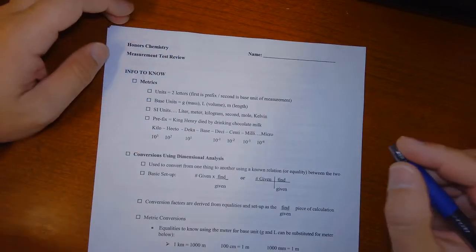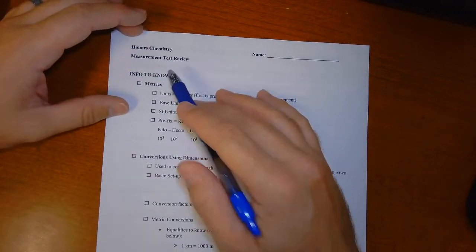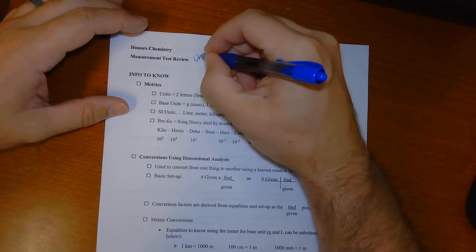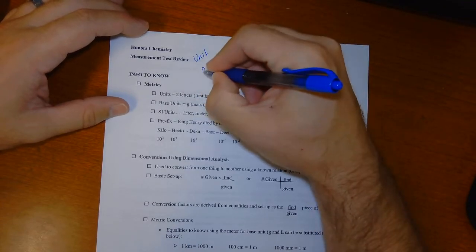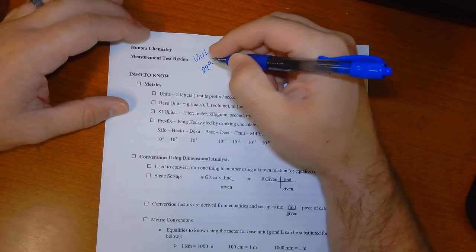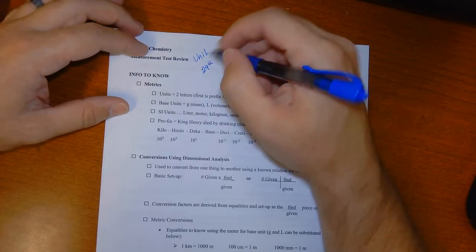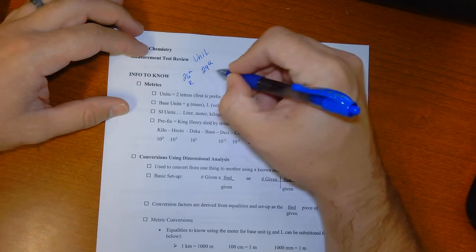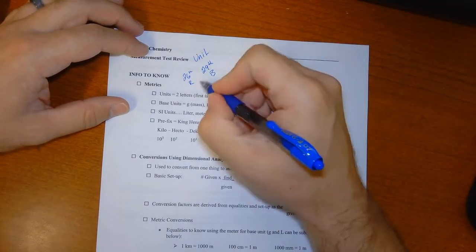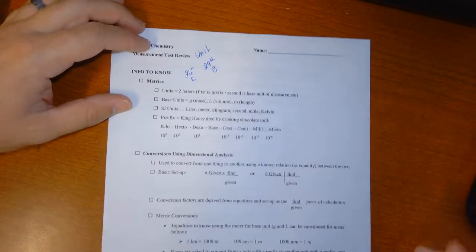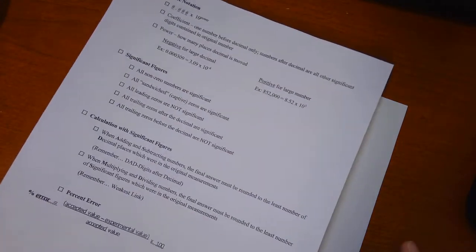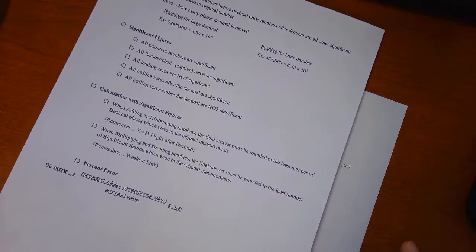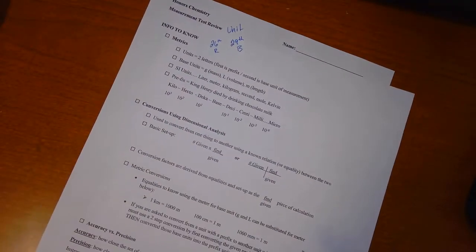Okay, so this is your measurement test review for the Unit 1 test. That is going to be on the 26th and 29th, so a red day and blue day. Be careful, blue day, because your test is on a Monday. All right, so this first page, front and back, is just a checklist of everything that you need to know to do well on the test.